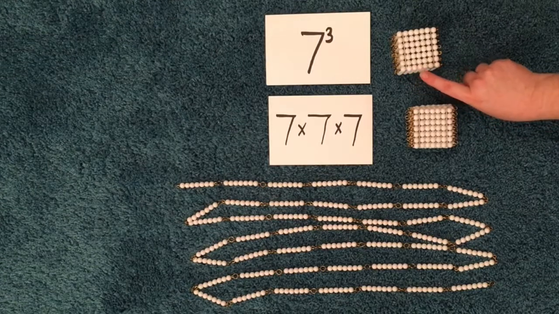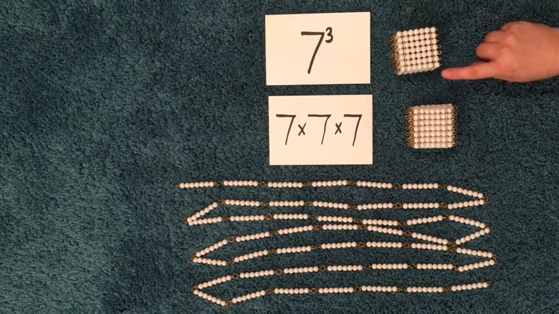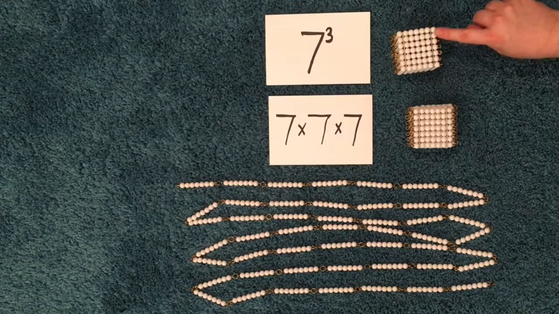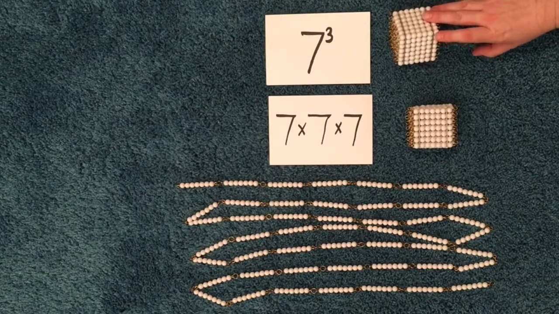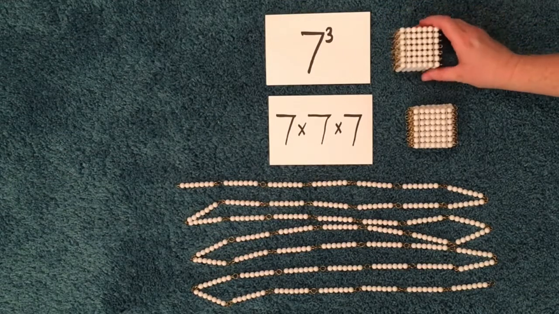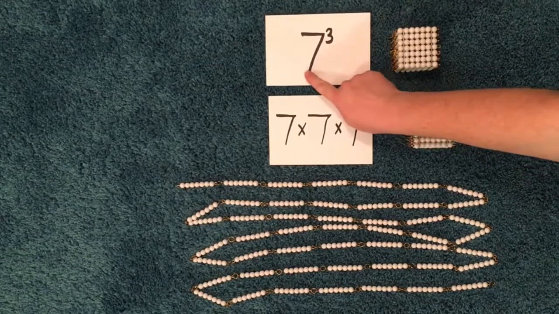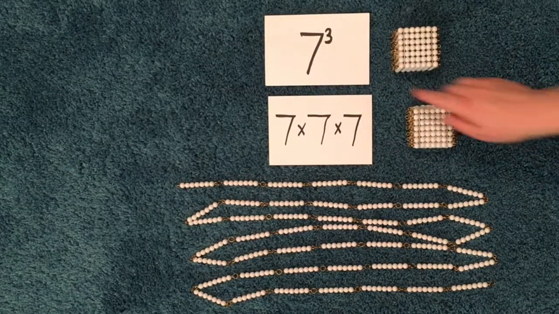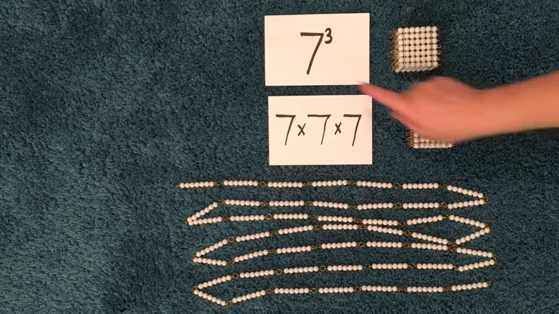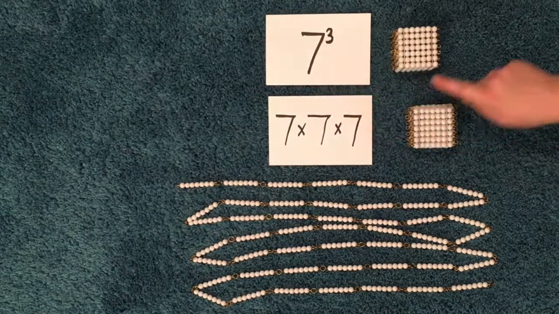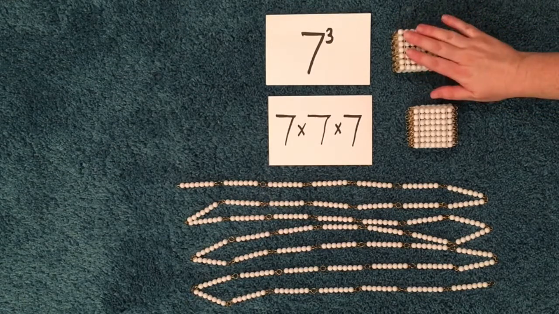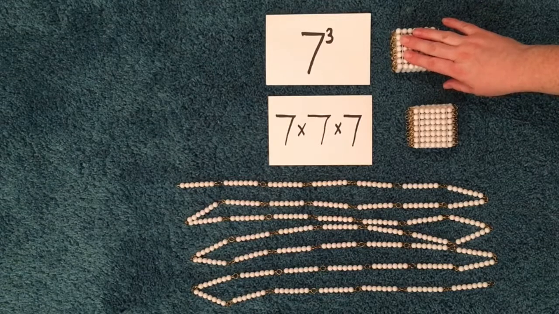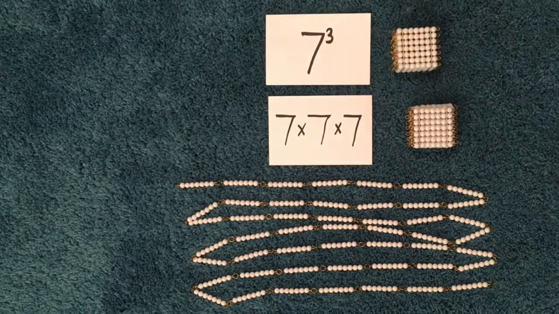1, 2, 3, 4, 5, 6, 7 for the length. 1, 2, 3, 4, 5, 6, 7 for the width. And 1, 2, 3, 4, 5, 6, 7 for the height. So this is an actual cube. So when we write any number cubed, in this case 7 cubed, what we're saying is take the base of 7 and use it as a side to make a cube. And the number of beads that would be inside equals 7 cubed. Why don't you give it a try?